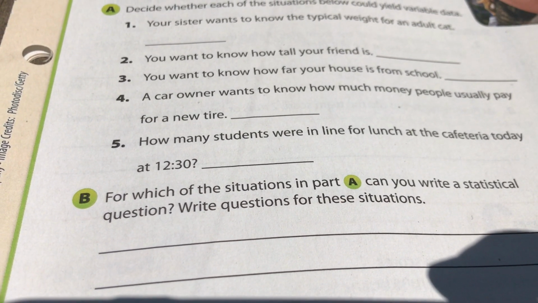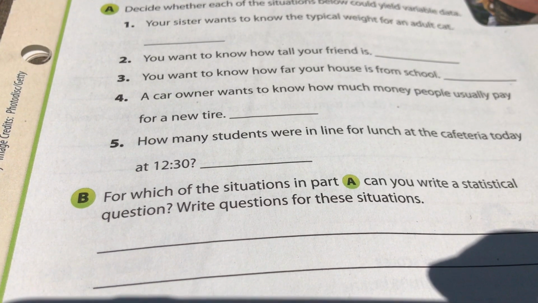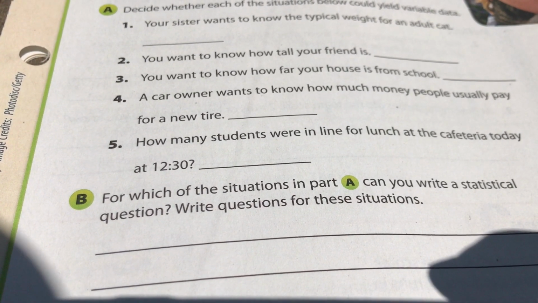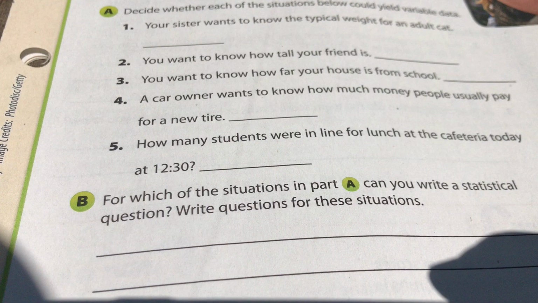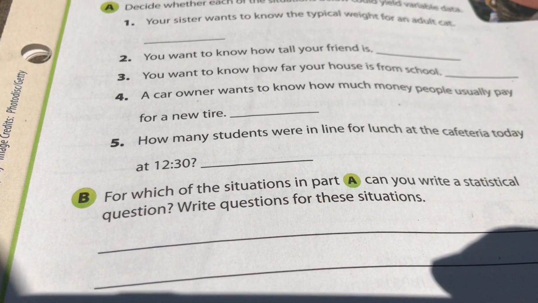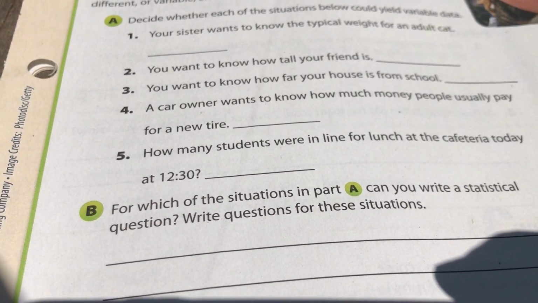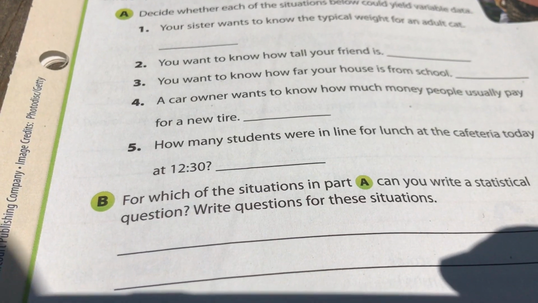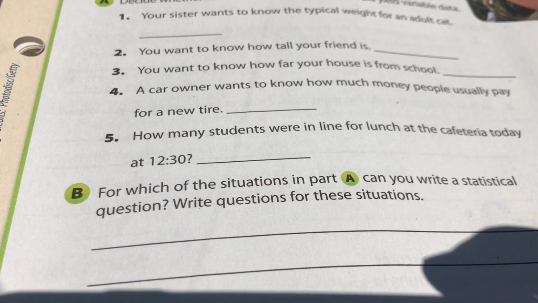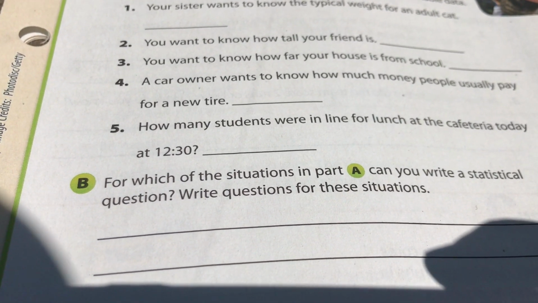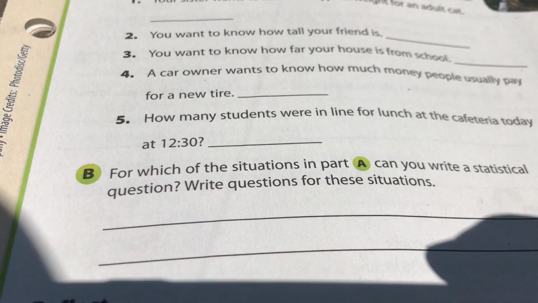In other words, if I just ask you, what's your favorite flavor? I know you may have more than one flavor, but that's still not a statistical question. If I ask my entire class, write down your favorite flavor, let's make a chart of this, or let's just find out how many people like chocolate, vanilla, or strawberry, that is definitely statistical. I hope you guys understand this because this is a really important concept.